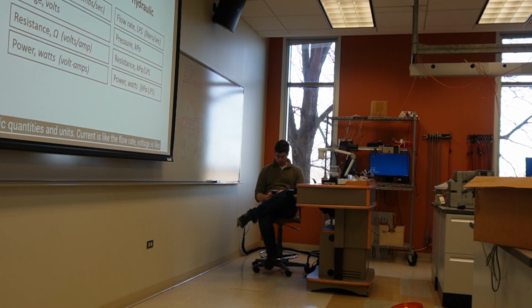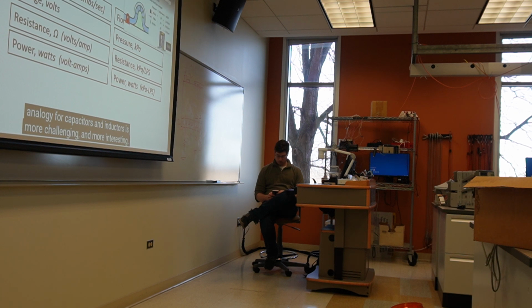These are the electric and hydraulic quantities in units. Current is like flow rate, voltage is like pressure, resistance in ohms, which means volts per amp, is like hydraulic kilopascals per liter per second. The power is in watts for both cases, volt amps in the electric case and kilopascal liters per second in the hydraulic case. The behavior of resistors is fairly straightforward, but the hydraulic analogy for capacitors and inductors is more challenging and more interesting.